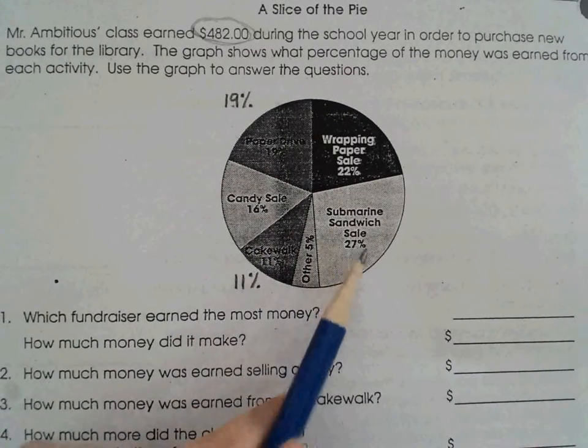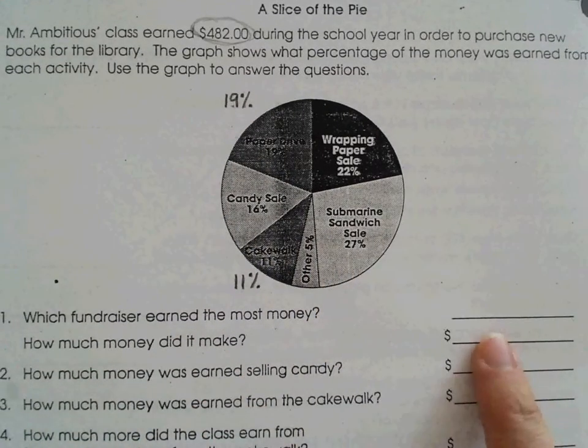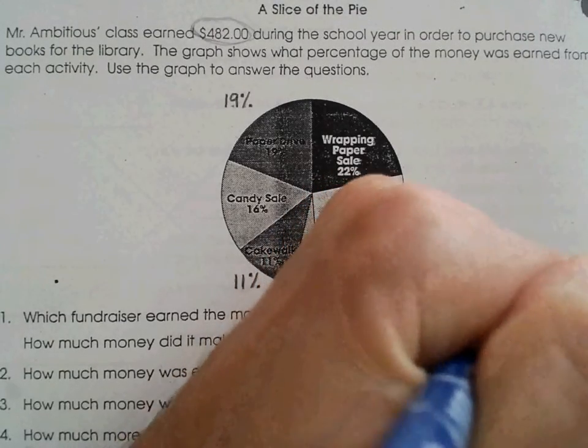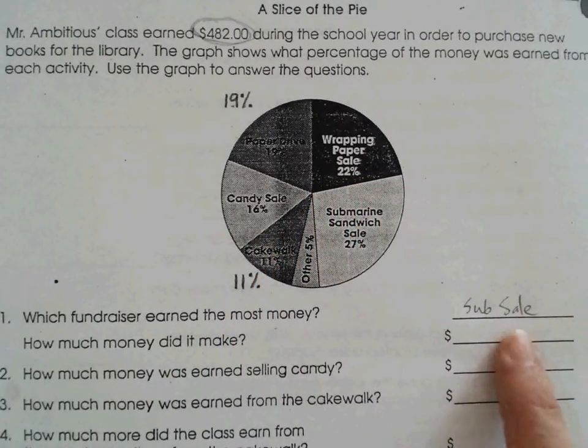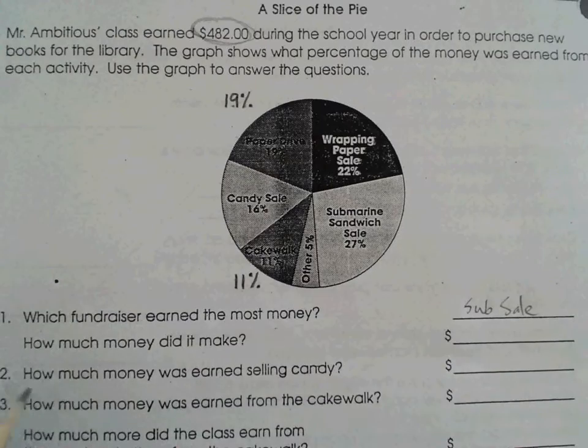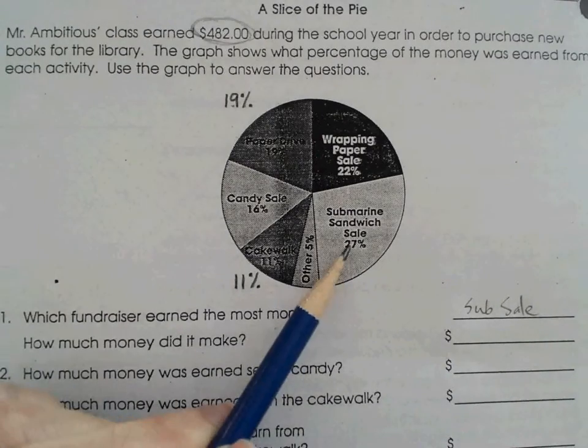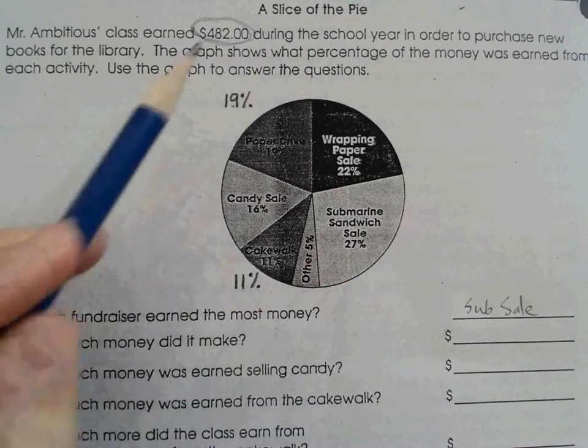You see submarine sandwich sale is going to be our first little blank here, so I'm going to write in sub sale, just abbreviate that. So here's where we get into the math part of it. It says how much money did it make? So it's 27% of this 482.